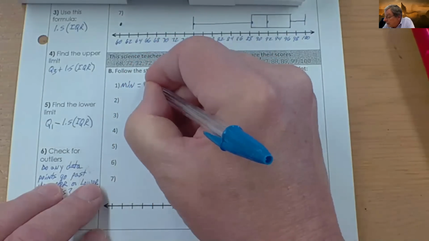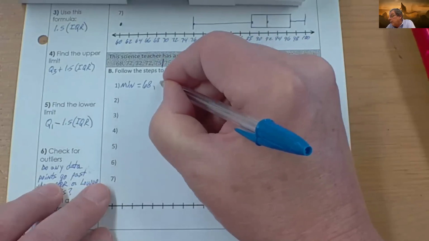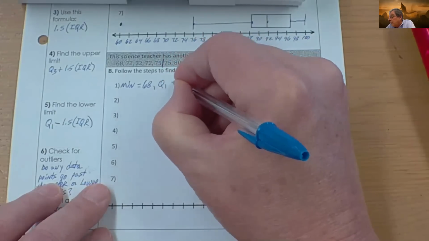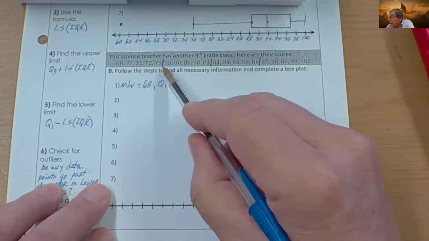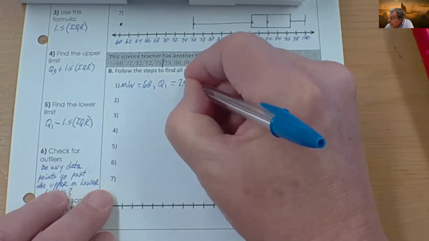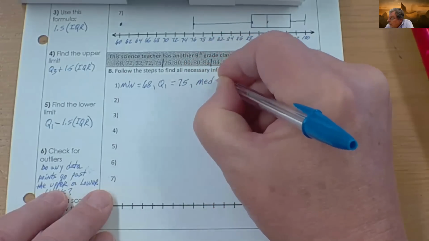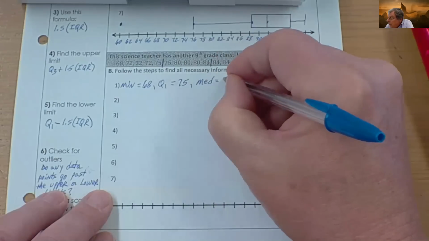So we have minimum equals 68. Q1 equals 75. Our median equals 84.